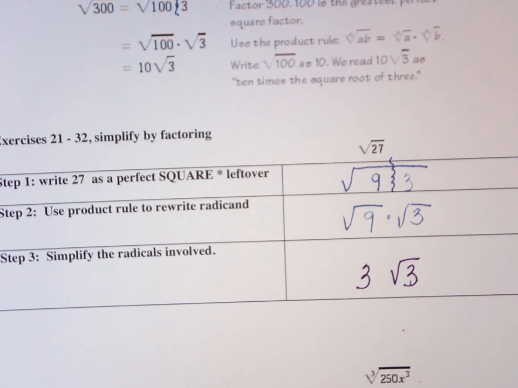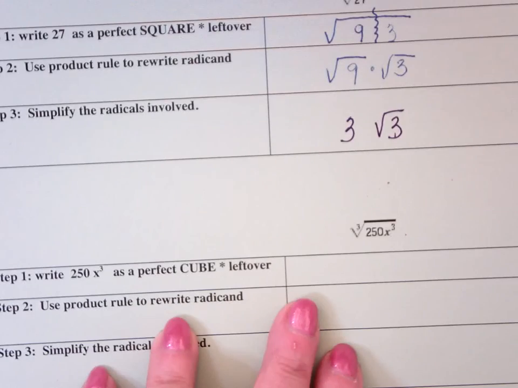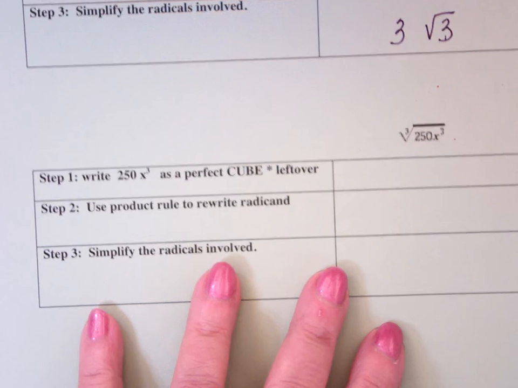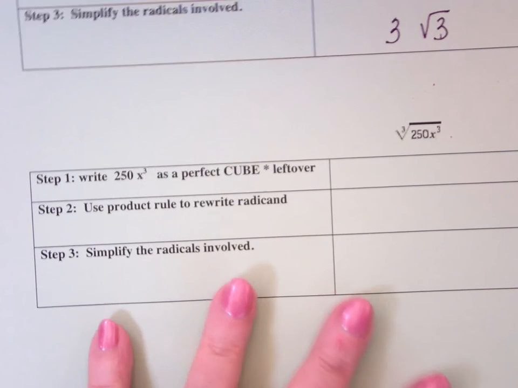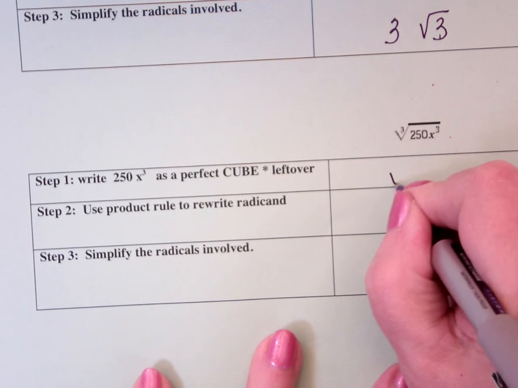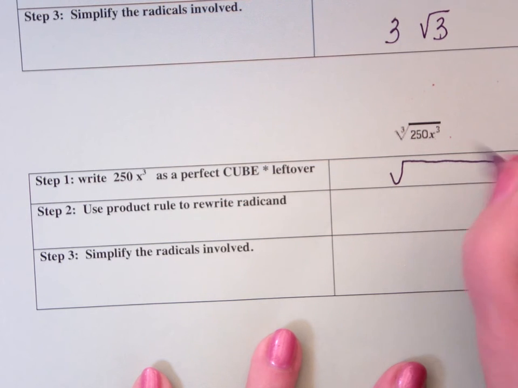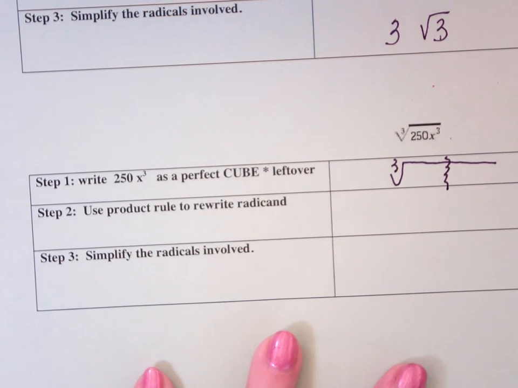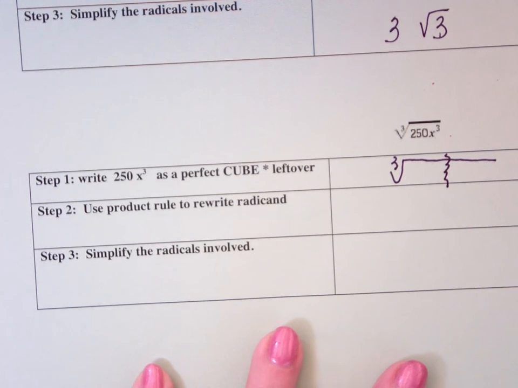That number's big. Now the cube root of 250x cubed. Again, I take my cube root and I break it into two pieces. The front part is the cube part, the back part is the leftover.